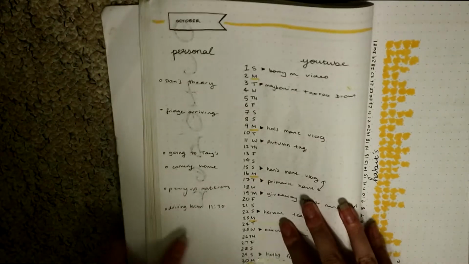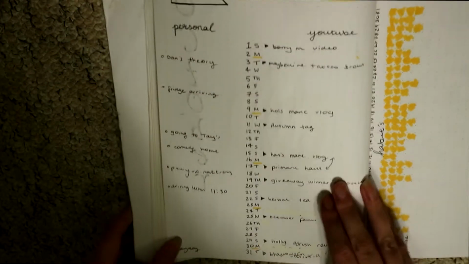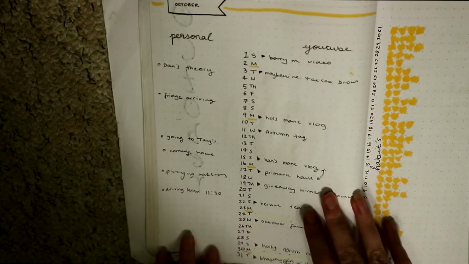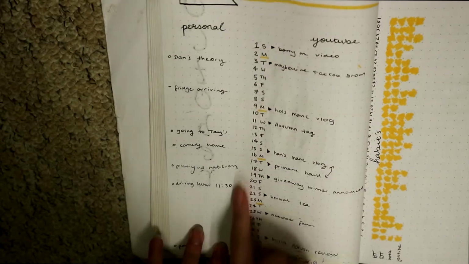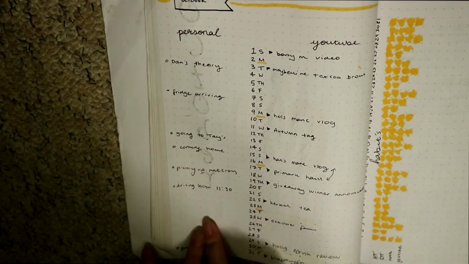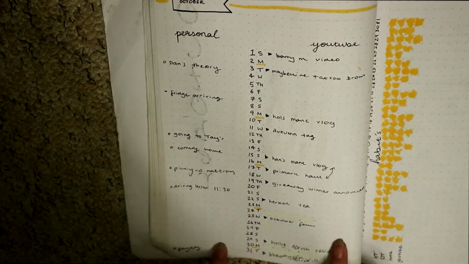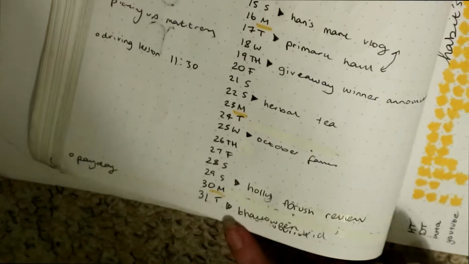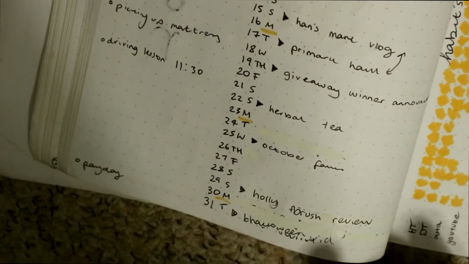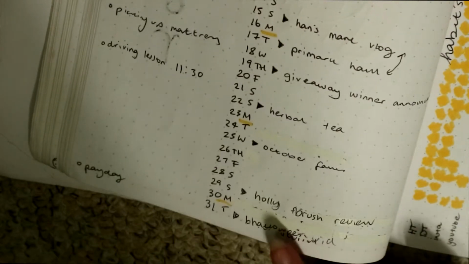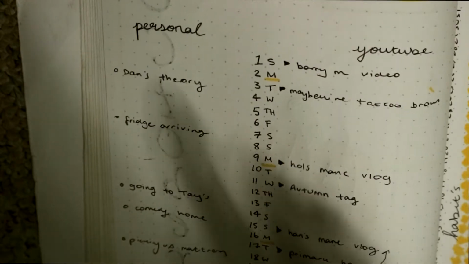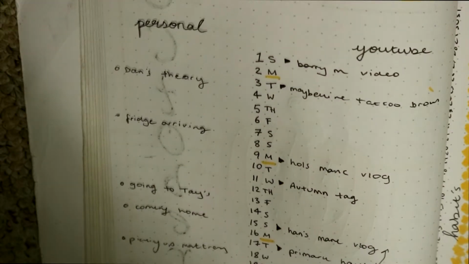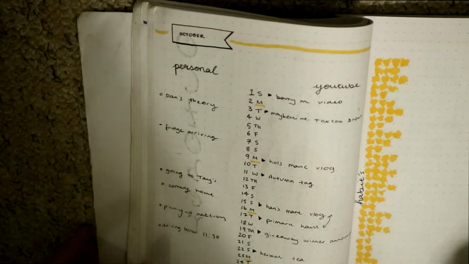So I've got my monthly layout like you've seen before in my previous bullet journal video. So I've got the dates down the middle, I've got personal stuff down the left and YouTube items on the right. So as you can see, it's much more full, and I've also made a lot of mistakes. Look at all this tipex. We changed our video ideas like a million times, so that's why that's a mess, but that's fine. And yeah, I've just got my events and appointments down this side. That worked really well for me in October.